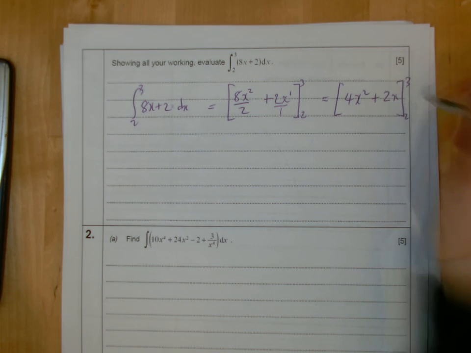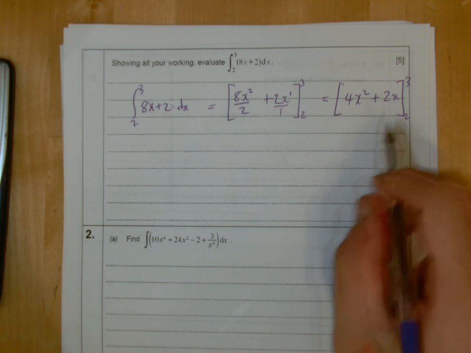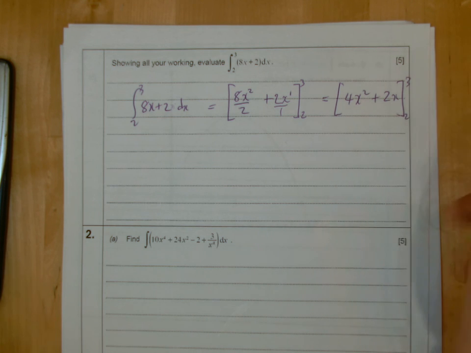Notice I didn't put a plus c. You don't need to put a plus c when there's limits in there. You just don't need to do that.